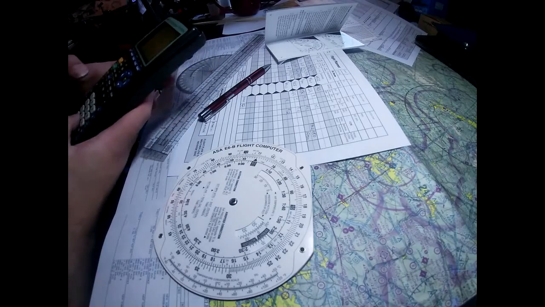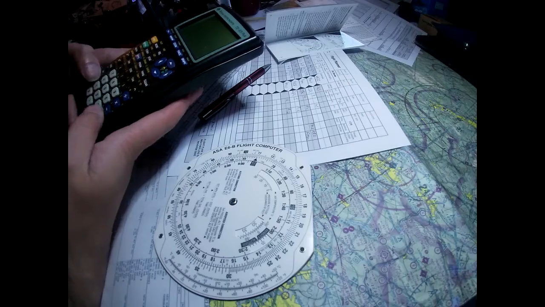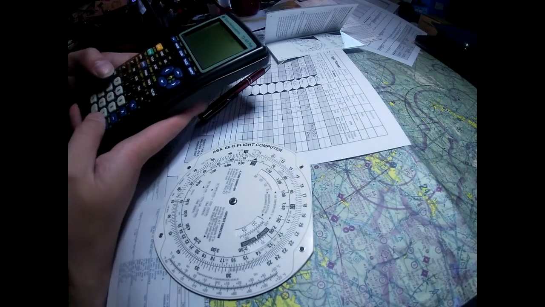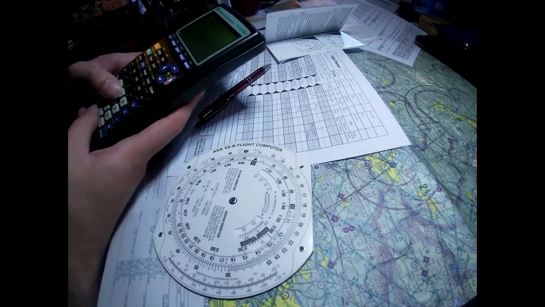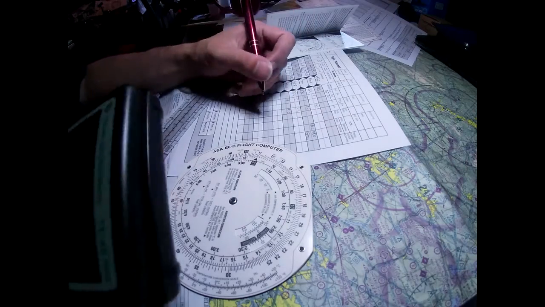Oh no, I screwed it up. 4.9, 7.6 plus 7.6 plus 8.2 plus 8.2 equals 36.5.